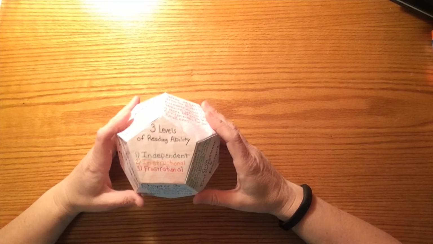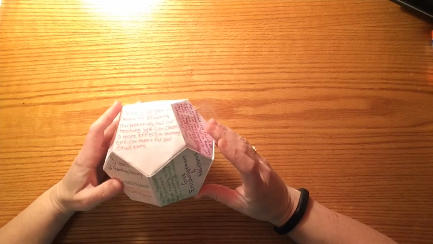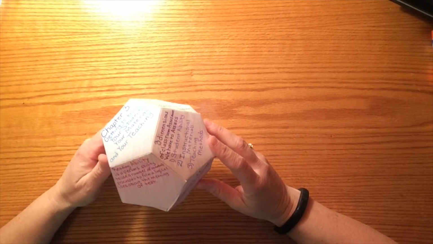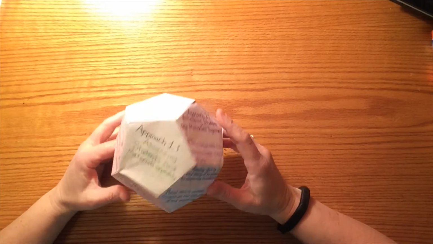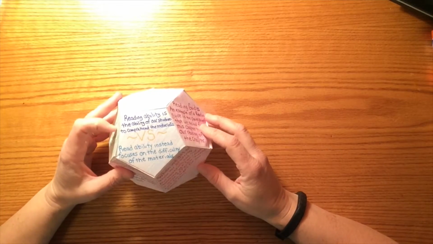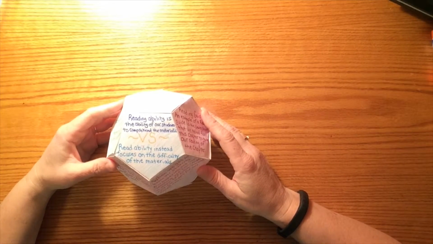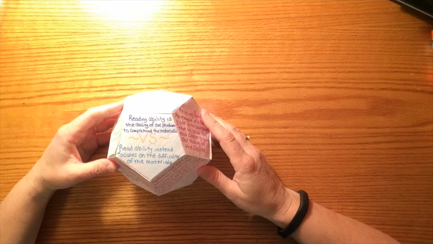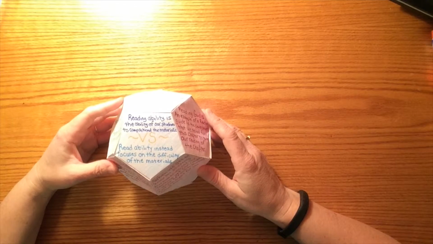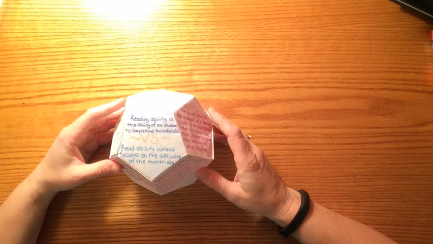And now we want to find out what the difference is in reading ability and readability. And reading ability, as we've said, is the ability of our students to comprehend the materials, versus readability instead focuses on the difficulty of the materials.